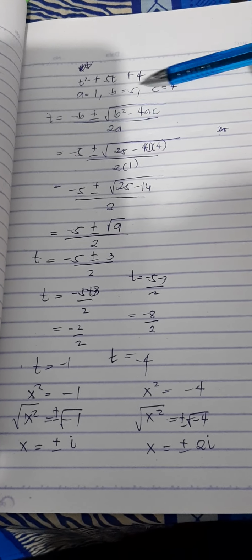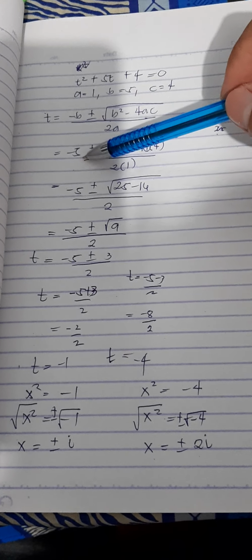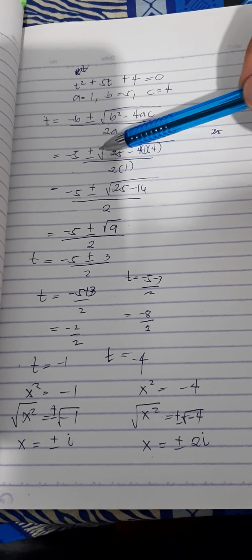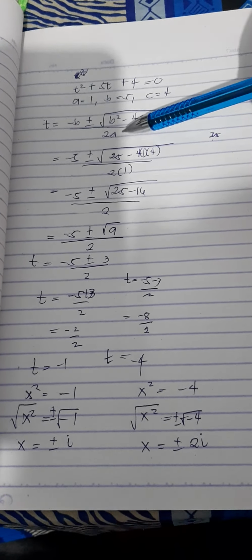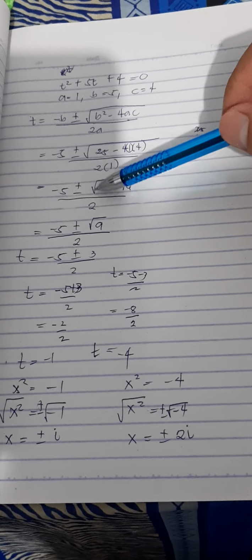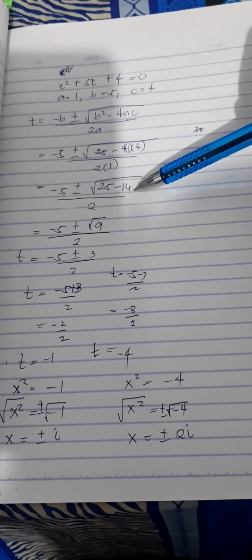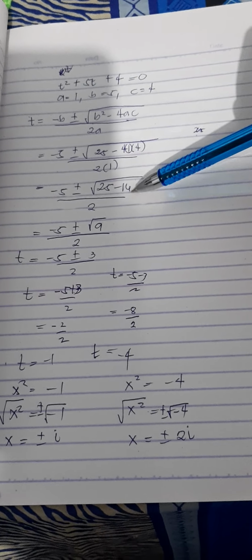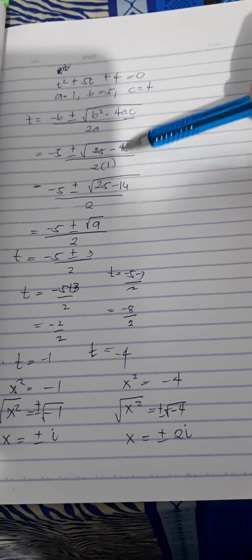So we have negative b, so negative times 5, we have negative 5 plus and minus square root of b squared. So ang b natin is 5, so 5 squared is 25. Next, we have 4 times 1, this is a, times 4, this is c, over 2 times 1, again, this is a. So we have now negative 5 plus and minus square root of 25 minus 16. Saan ang galing si 16? So, ang 16 nang galing dito kay negative 4, or 4 times 1 times 4.